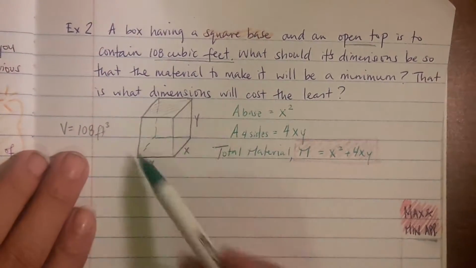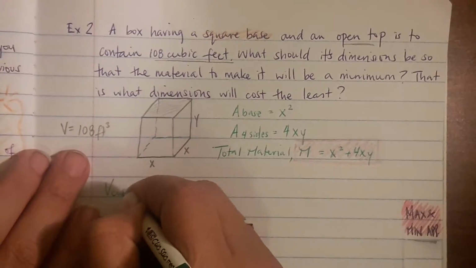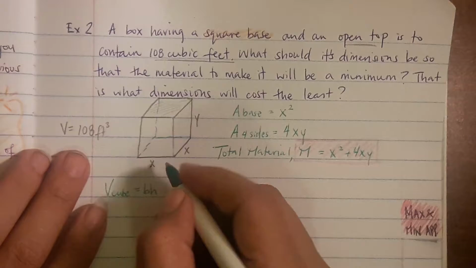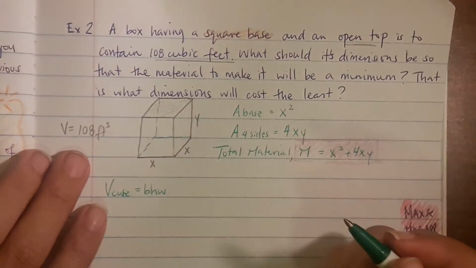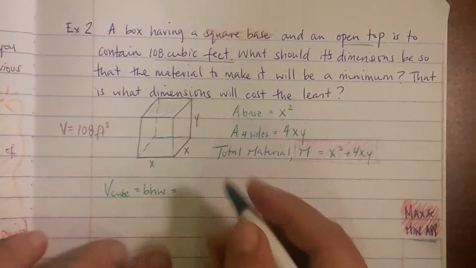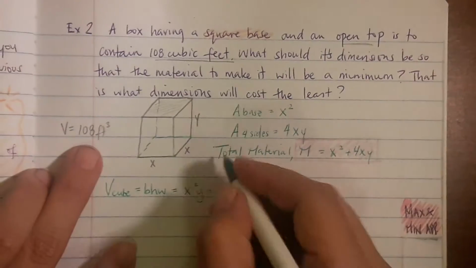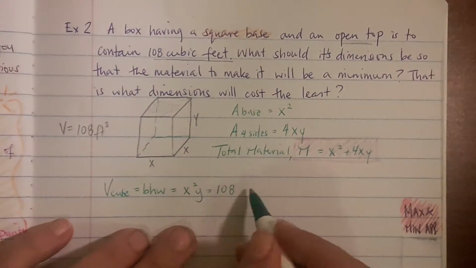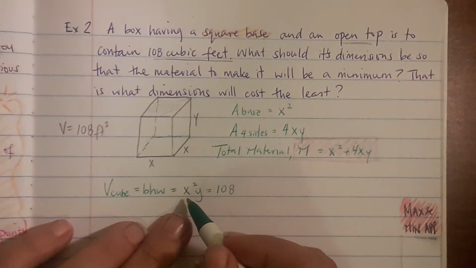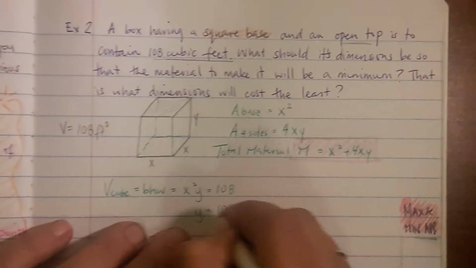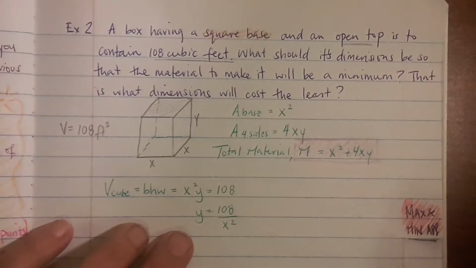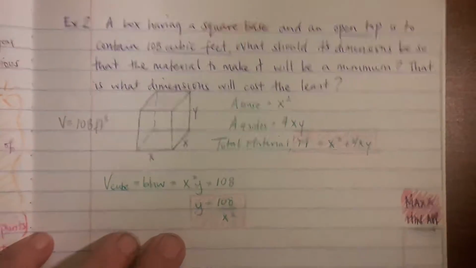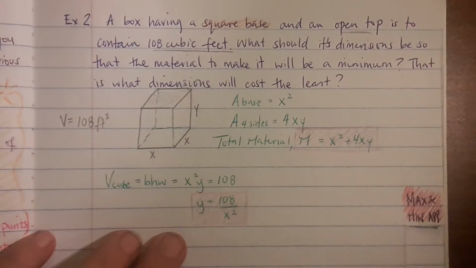Alright, what other information are we given? We're given the volume. What's the volume of a cube? The volume of a cube is base times height times width. So that's the base, which is x, times the height, which is y, times the width, which is x. That's going to be x squared y equals 108. Solving for one of the variables, so we can plug it back in. Let's solve for y, and I don't want to take the square root. So divide both sides by x squared, that's what you're going to get. Now you're going to plug that back into the total area of the material. So you're going to plug in where you see y, plug in that whole thing.